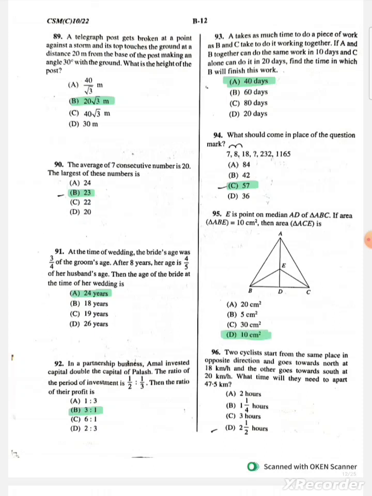Option D. Two cyclists start from the same place in opposite directions, one goes towards north at 18 km per hour and the other goes towards south at 20 km per hour. What time will they need to be apart 47.5 km? It's 1/4 hours.